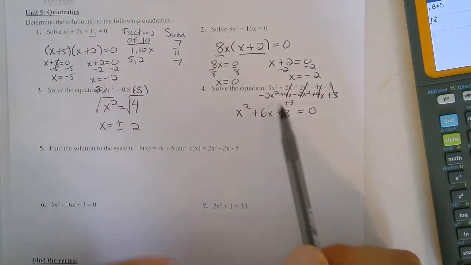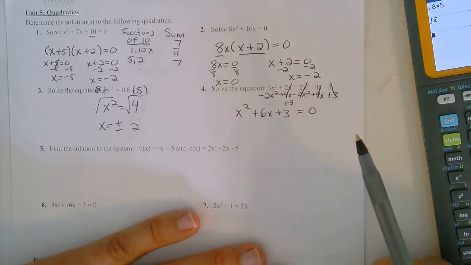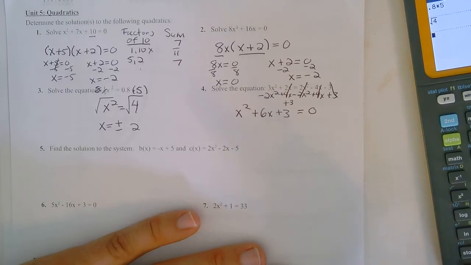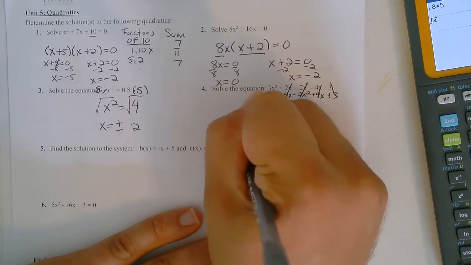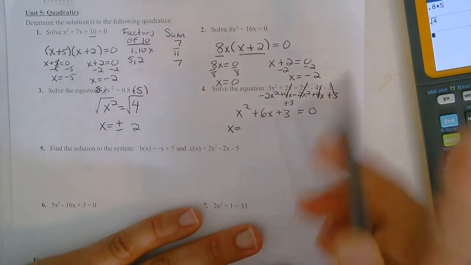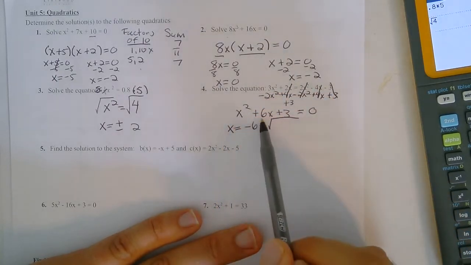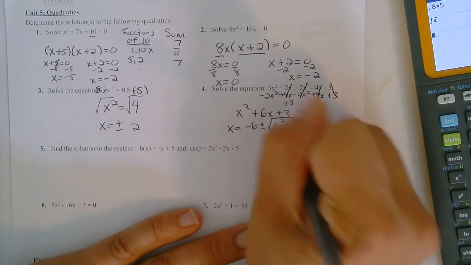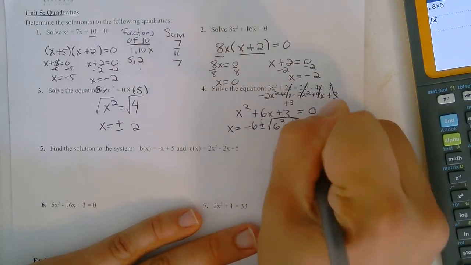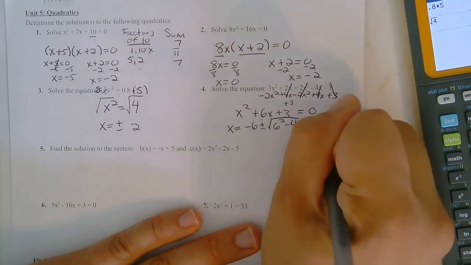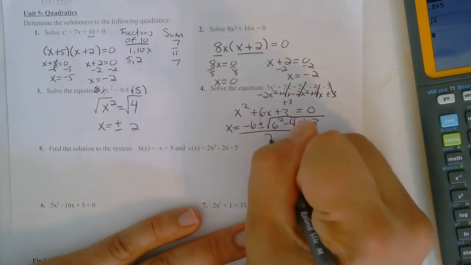Now, in looking at this equation, this cannot be solved by factoring, so I would move to the quadratic formula. So in order to do that, what you would do is do x equals negative b, so negative 6, plus or minus the square root of b squared, so 6 squared, minus 4 times a, well, a is 1 because it's 1x squared, times c, so times 3, all over 2 times 1. So I'm just going to write 2.